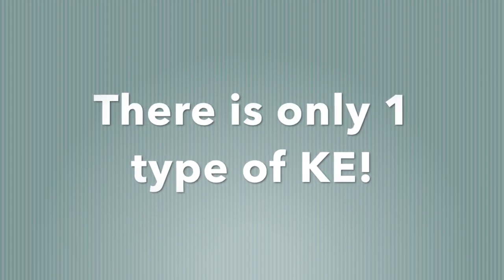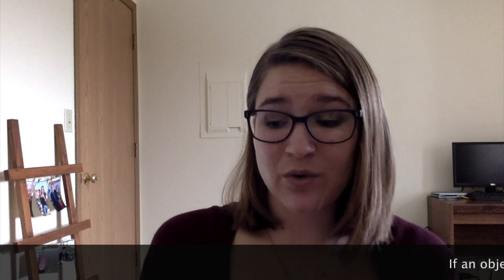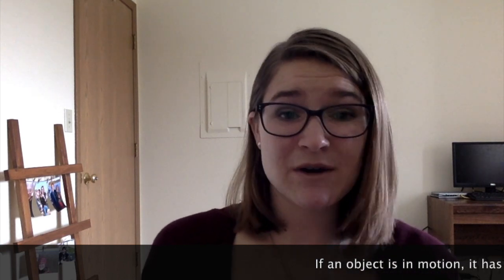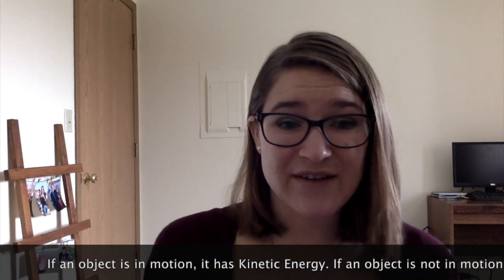Kinetic energy is a little bit simpler than potential energy because there's only one type of kinetic energy. With potential energy, there were different types based on what type of object had the potential energy, whether it was based on something stretching or on position, so different types of forces had different types of potential energy. With kinetic energy, it's simply, is the object in motion or not? If an object's in motion, it has kinetic energy. If an object is not in motion, it doesn't have kinetic energy.